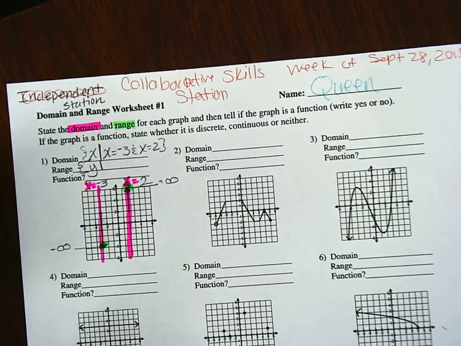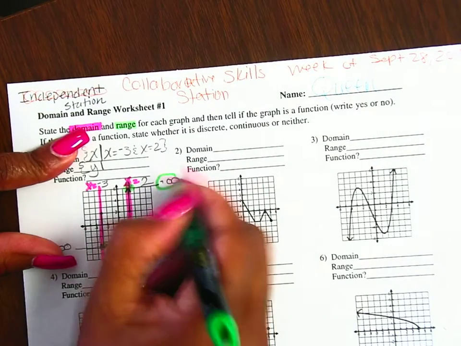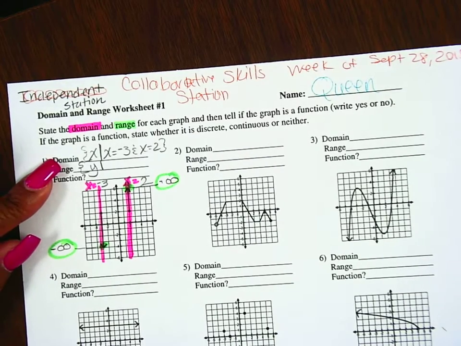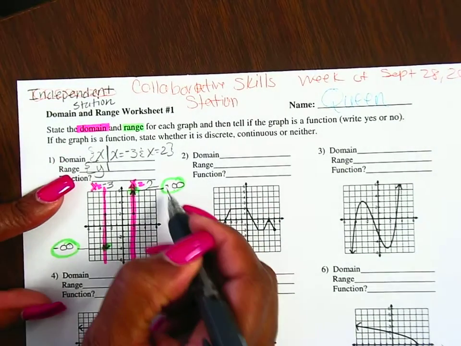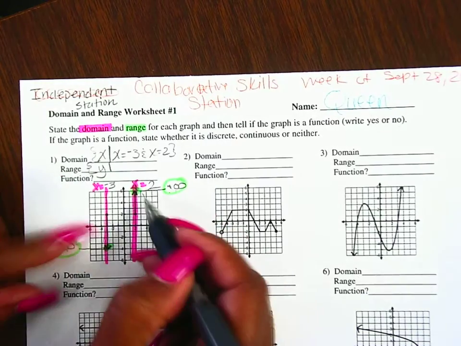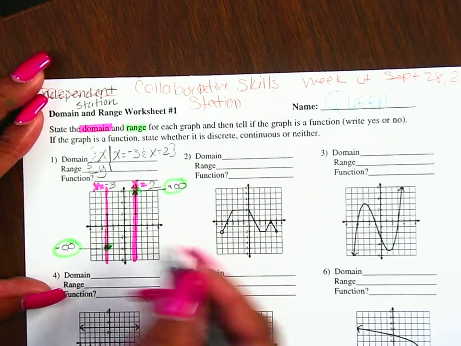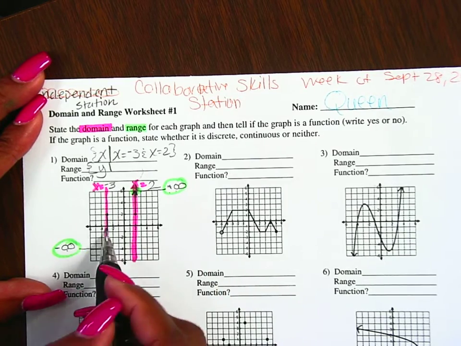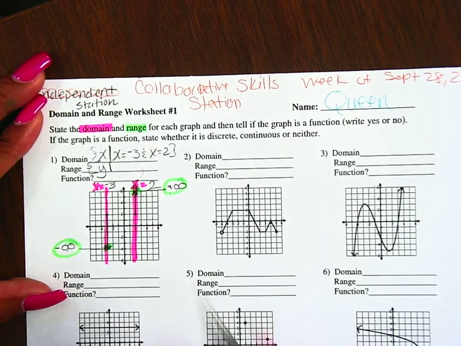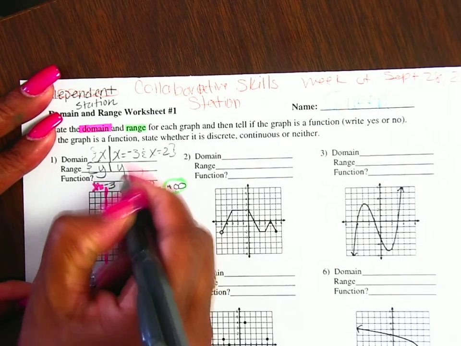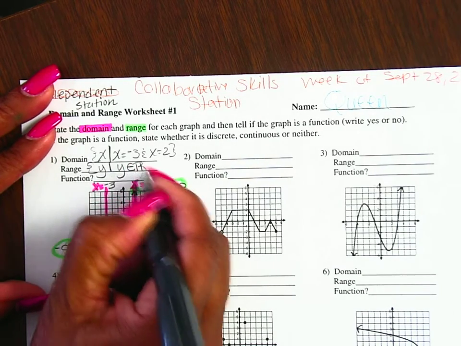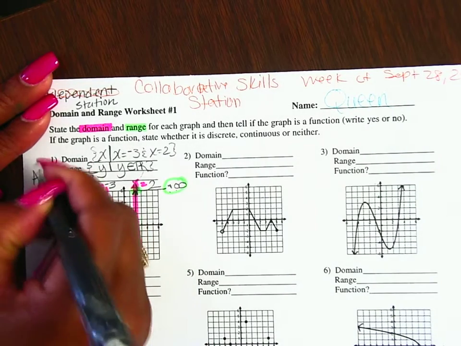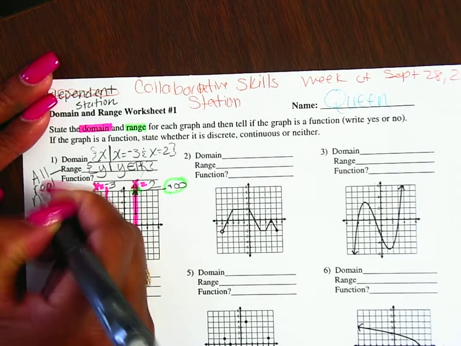I will go ahead and encircle that so you can know I'm referring to the range here. When it's approaching positive infinity and negative infinity, I know that means it's all real numbers, meaning anywhere on this y-axis, I can go left or right and get to a part of the graph. So y is an element of all real numbers. That's the set builder notation. So for range, all real numbers.